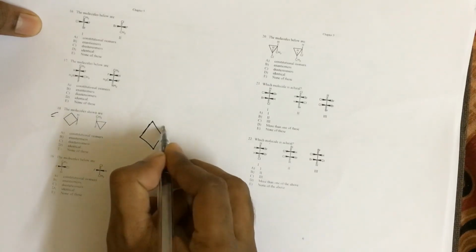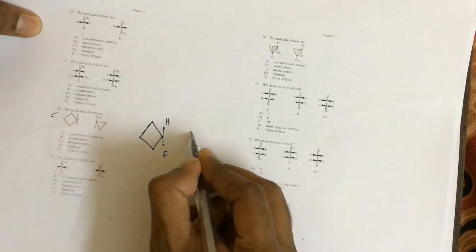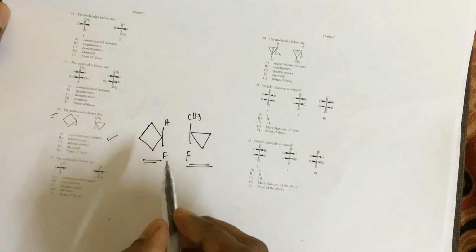And next we'll take this 18th problem. Here we have hydrogen and fluorine, we have methyl and fluorine. The options are constitutional isomers, enantiomers, diastereomers, identical, and none of the above. I have explained what constitutional isomers are: the same molecular formula but different connectivity. Here we have the same molecular formula but different connectivity, because one CH2 is not here, but we have a methyl group. So this comes under the constitutional isomers.